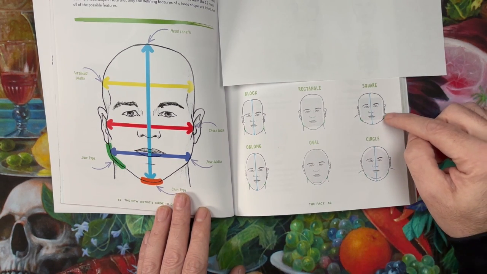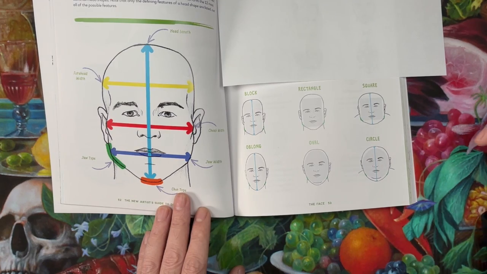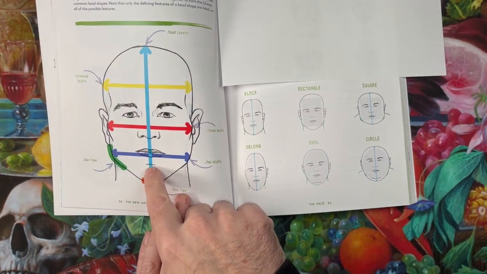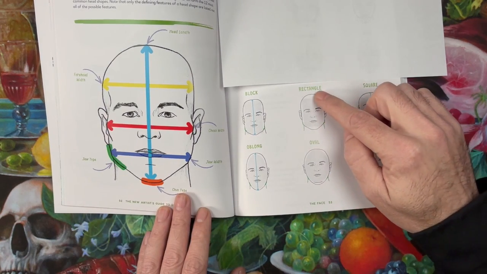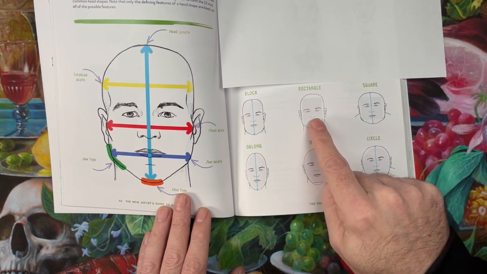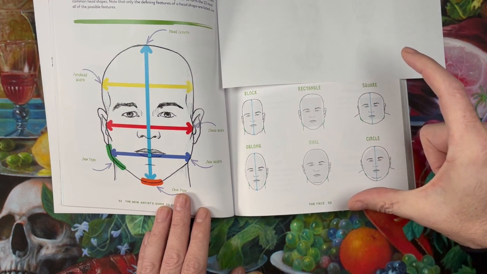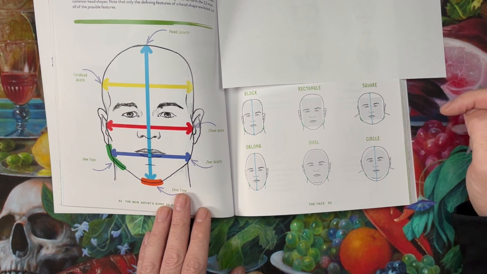And the square head is basically the same as the circle head, except for that jaw type. We have a nice square jaw, but the head length is short in both cases. And we get from the rectangle to the block head by increasing the head length, and the square by decreasing. You can see how these things are related and how you can play with them when you're creating your own characters. Now let's look at 6 more types.